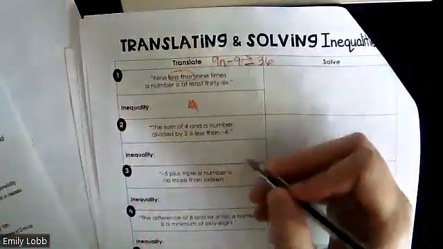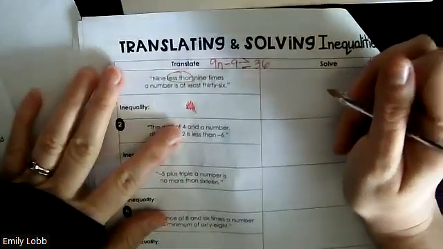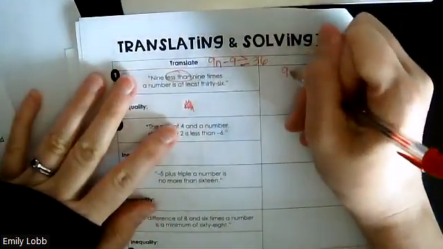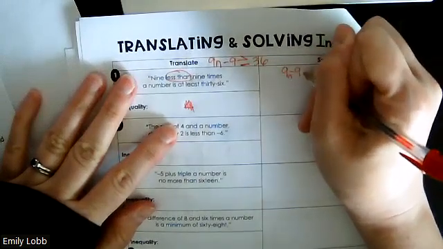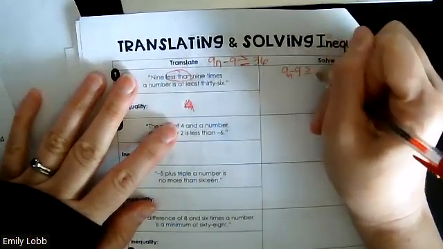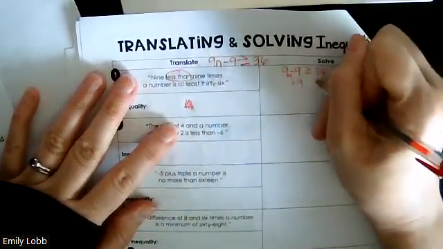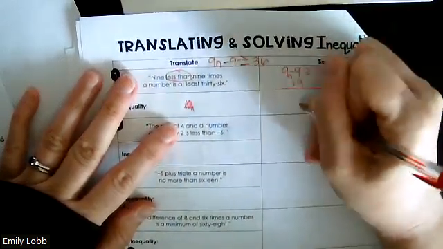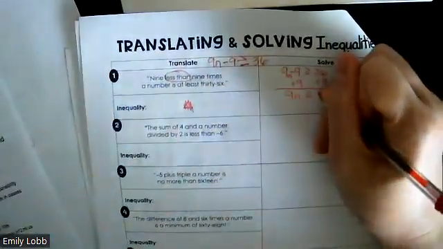Sorry, I got way ahead of myself there. So now we would solve it. 9n minus 9 is greater than or equal to 36. So when I add 9 to both sides, I have 9n is greater than or equal to 45.